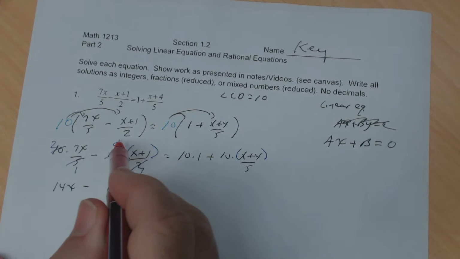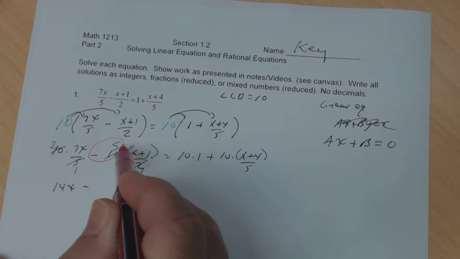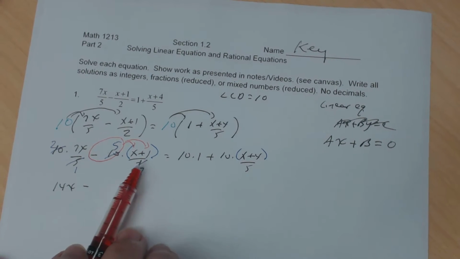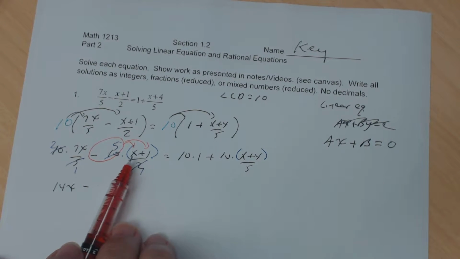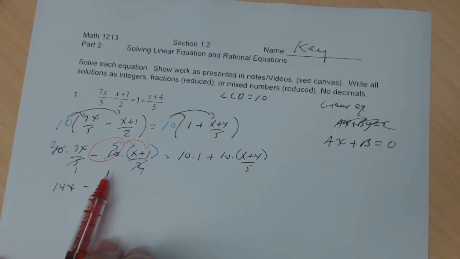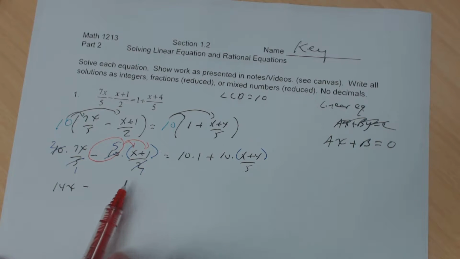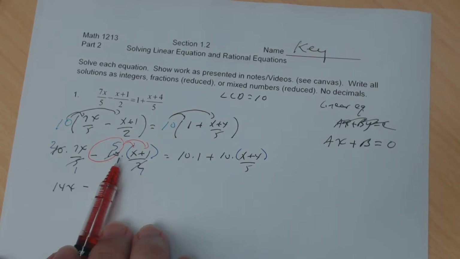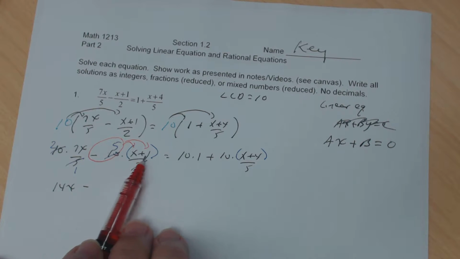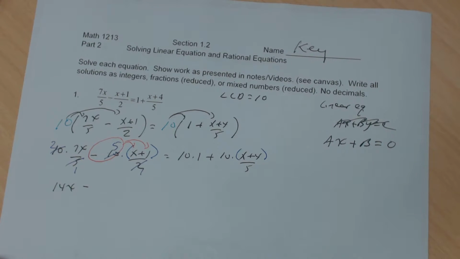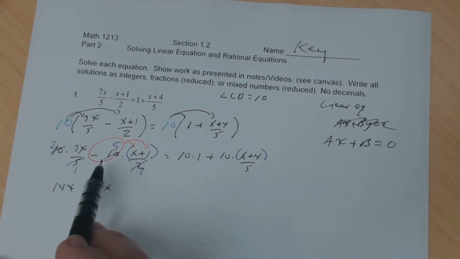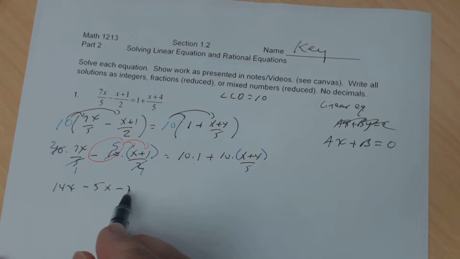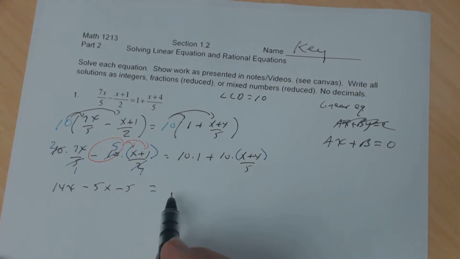Now, think about what's about to happen. I am going to distribute a negative 5 through here, so both of these have to be multiplied by negative 5. If you make a mistake and don't put the parentheses here, it looks like I'm only multiplying x by negative 5, and that's incorrect. So this is not going to be negative 5x plus 1. It has to be negative 5x, and then negative 5 times 1 is a negative 5. So you've got to be careful. Negative 5 times x is negative 5x, and negative 5 times a positive 1 is a negative 5. Equals 10 times 1, which is 10.